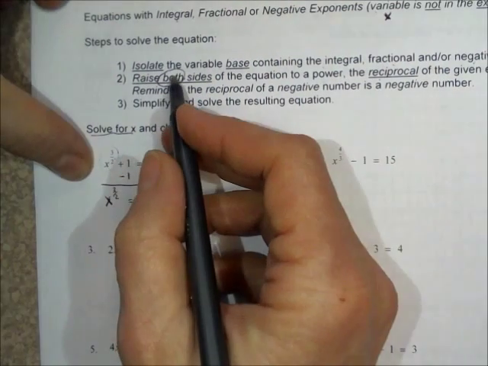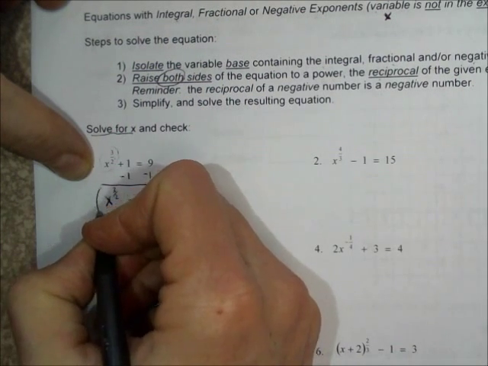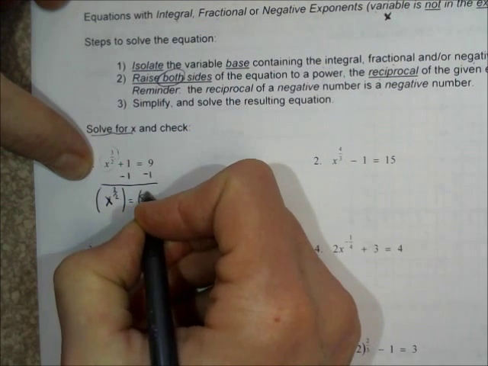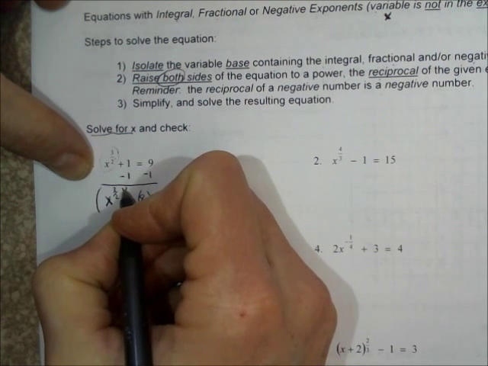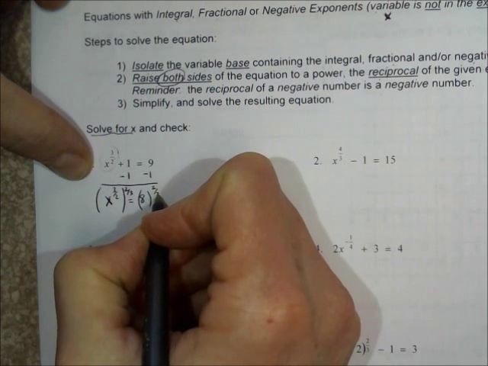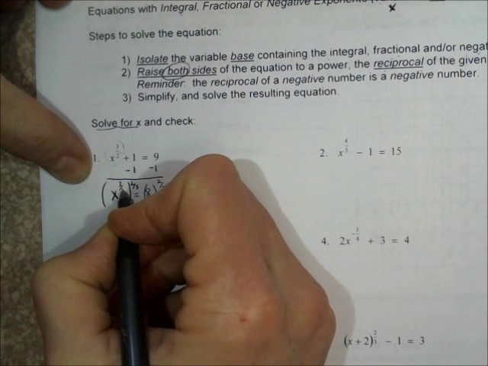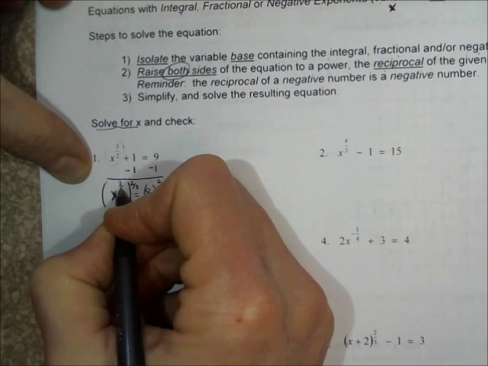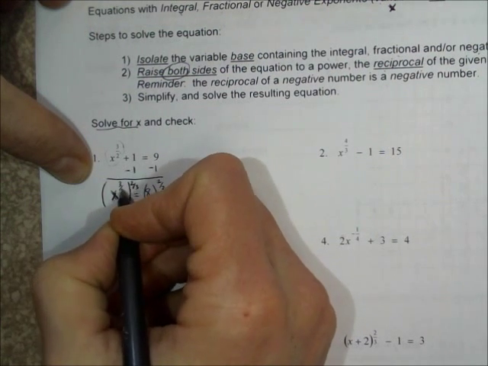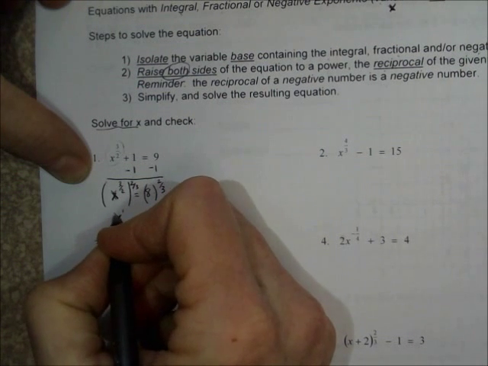The second step is to raise both sides of this equation to the reciprocal of that exponent. So you're going to surround each side with parentheses, and you're going to raise both sides to the reciprocal of 3/2, which is 2/3. And our rules of exponents say, the power rule says, if you have something raised to a power and then another power, you are going to multiply exponents. So this is x to the 3/2 times 2/3. Well, 3/2 times 2/3 is equal to 1. So this is just x to the 1, which is just equal to x.